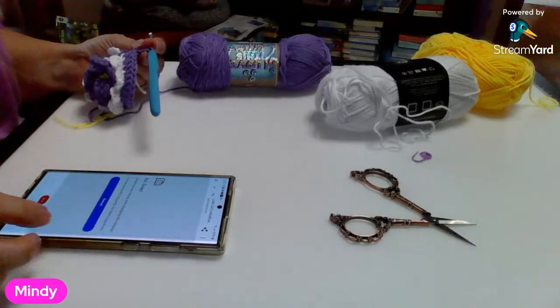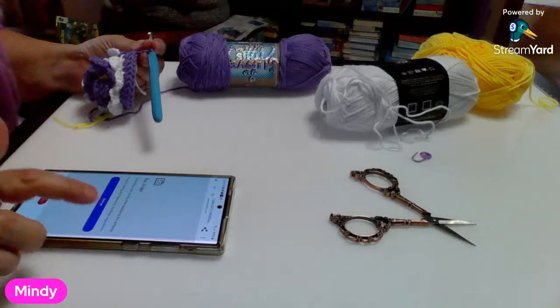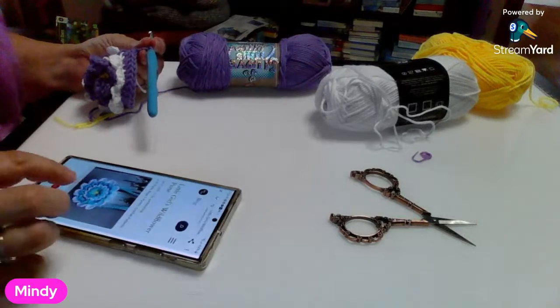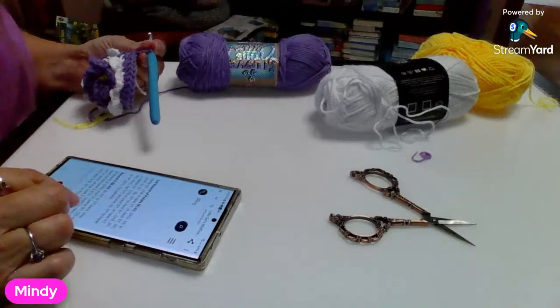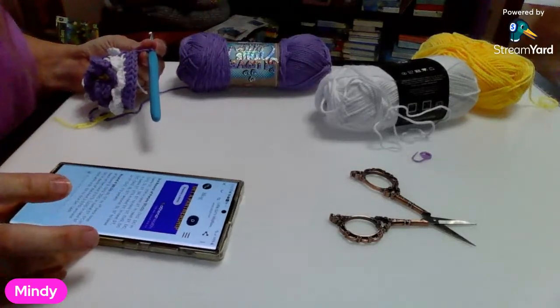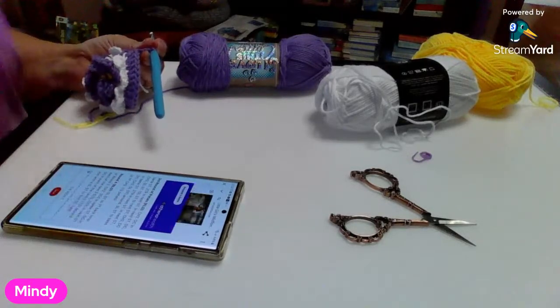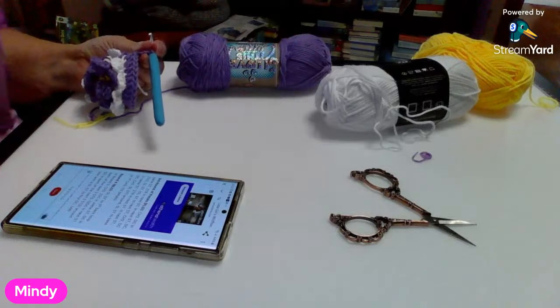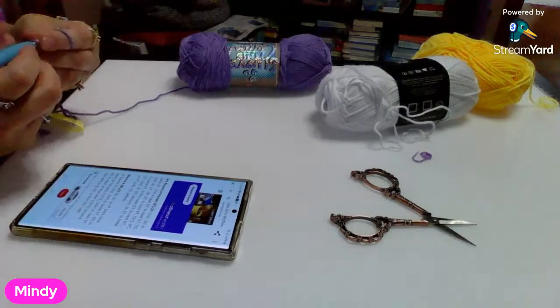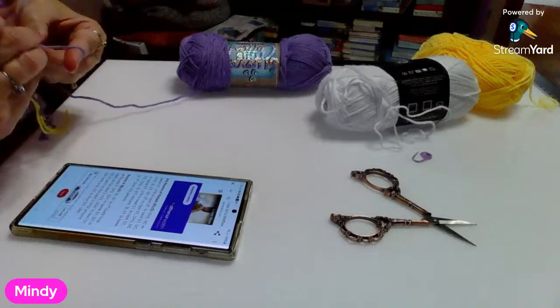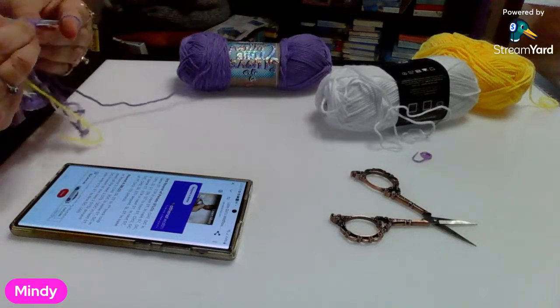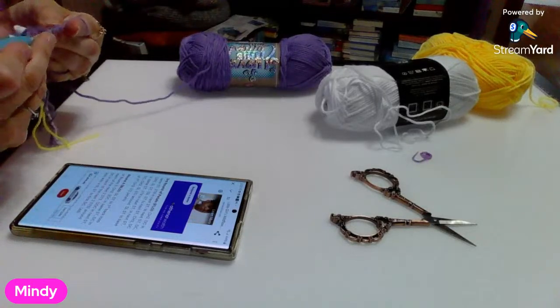Oh, snap. Something went wrong. Why did you disappear on me? All of a sudden it just went, oh, snap. Something went wrong. That was weird. Okay. Now do 2 triple crochets in the next stitch. Our petals are getting larger. 2 triple crochets.